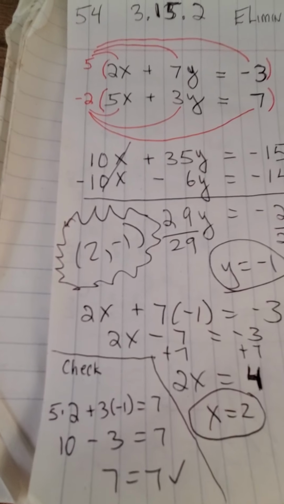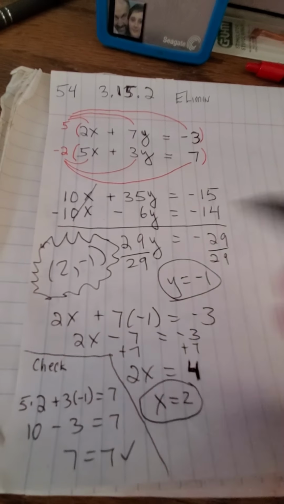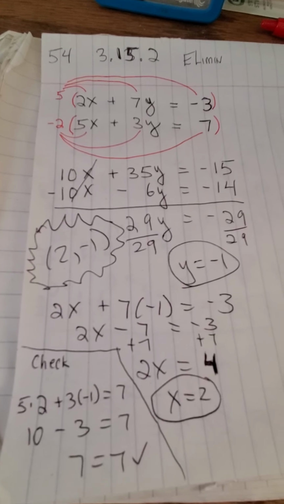Oh, and I forgot to mention, if I would graph these two lines, they would intersect at the point 2 comma -1. I'll let you graph them on your own for practice. Yay, goodbye.